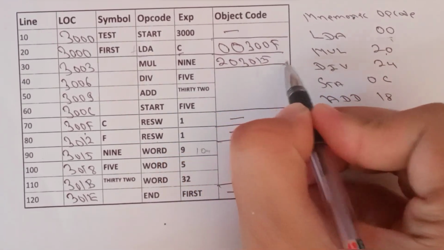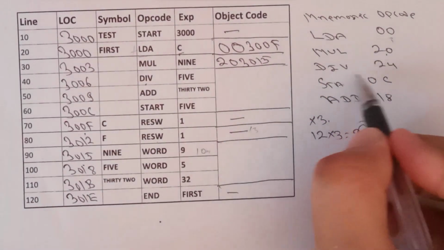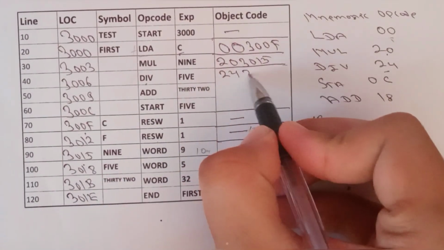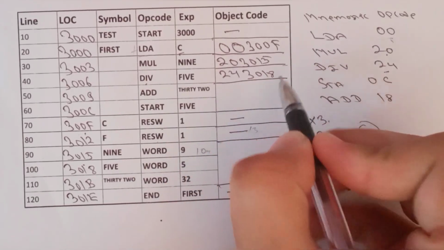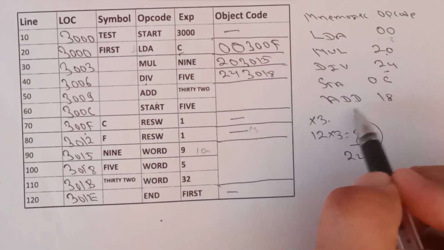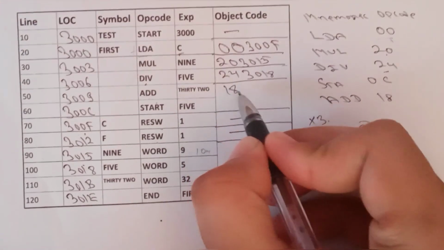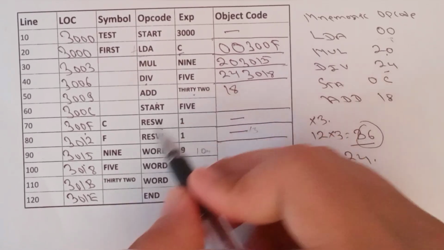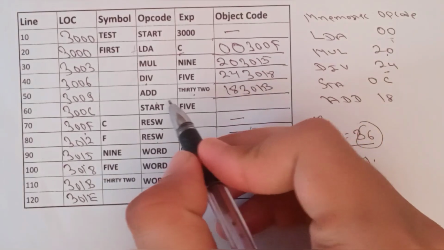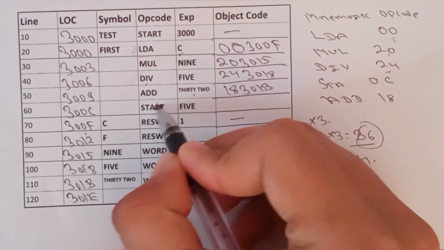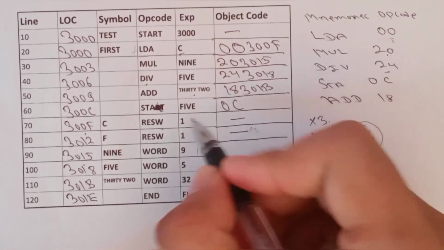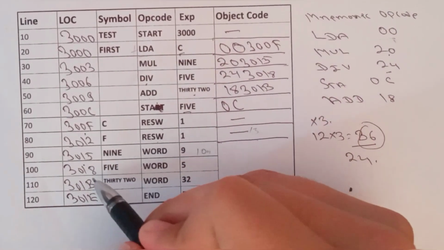Okay? So again, the div is 24, and the target address of 5 is 3018. Again, we have the mnemonic opcode of this, which is 18, and the target address of this 32 is 3001B. Sorry, this section here is STA, okay? So this is only the STA term. The STA is 0C, and the target address of 5 is 3018.